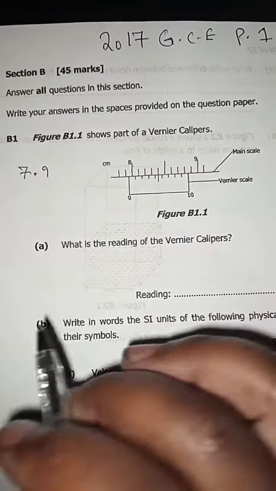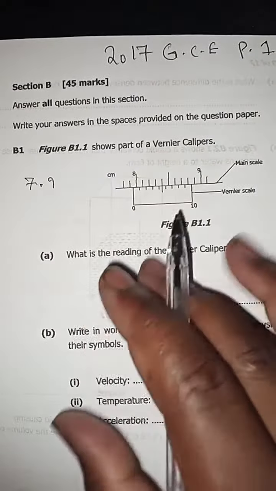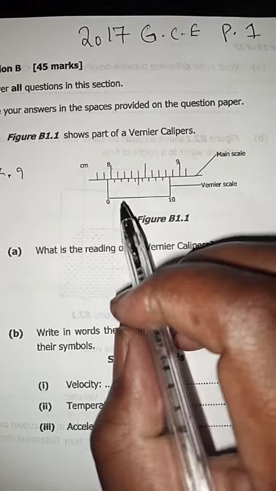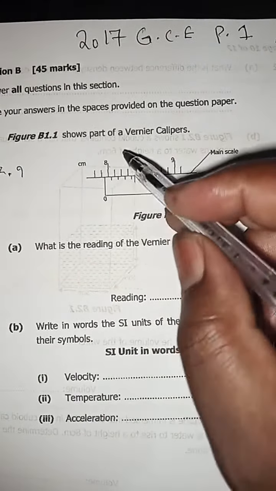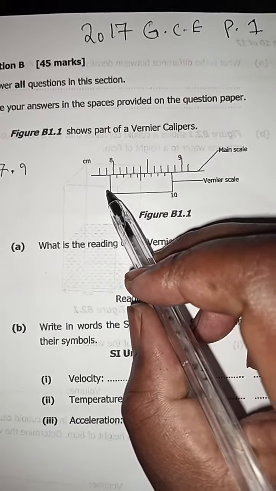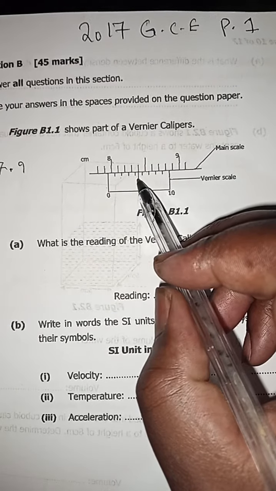Now, once I have the reading on my main scale, I can also get the reading on my vernier scale. On the vernier scale, you count where the vernier scale and the main scale are meeting. Where they're meeting, that's where you get the reading. So this is 0, 1, 2, 3, 4, 5.